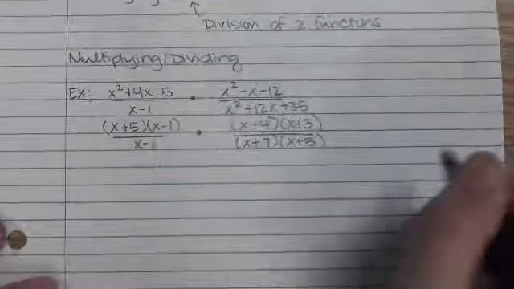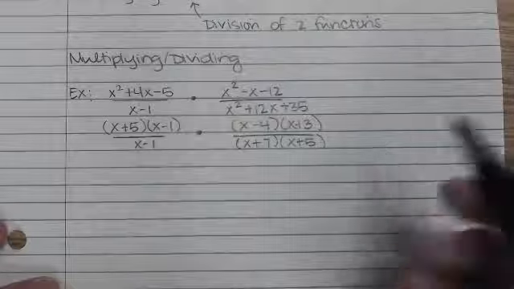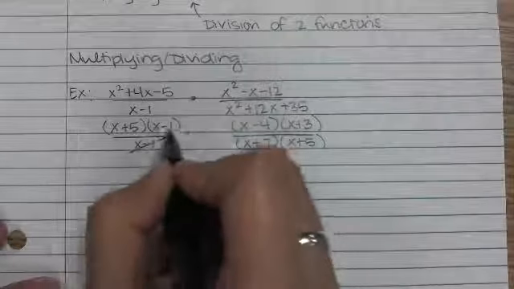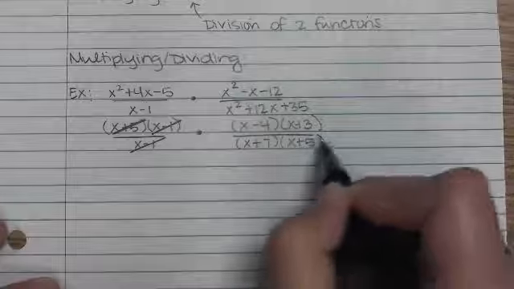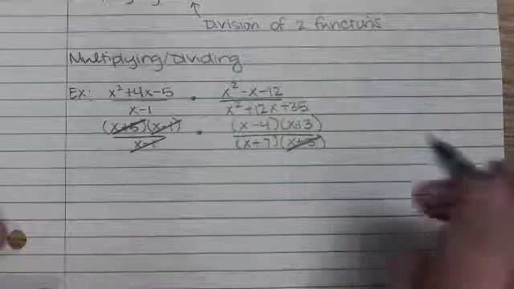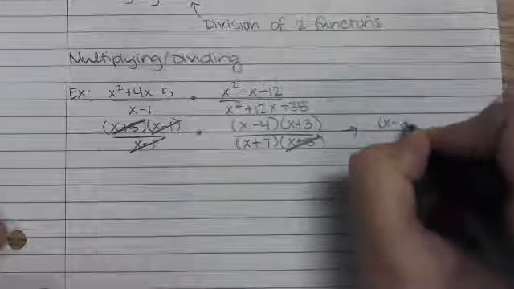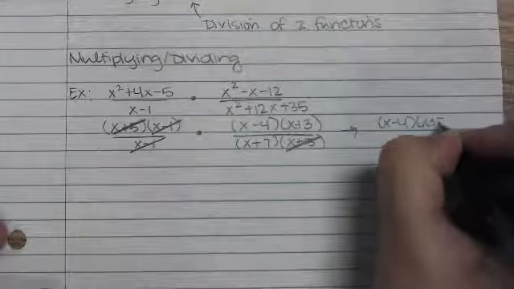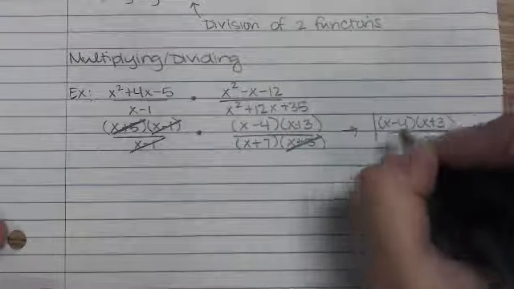At this point, I've rewritten the whole problem in terms of multiplication and division, so now I can cancel tops and bottoms. These two cancel, and then this multiplication of x plus 5 and this division of x plus 5, those can cancel. Our final answer is just the factors that are left over, and that would be x minus 4, x plus 3, and x plus 7 on the bottom.